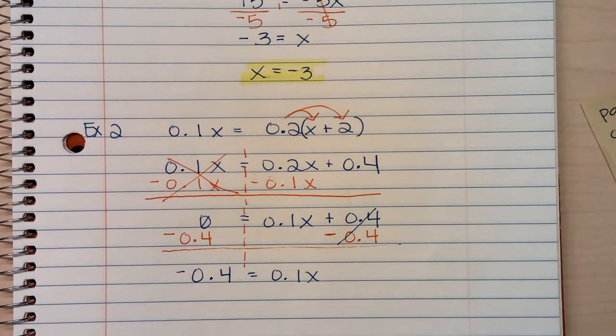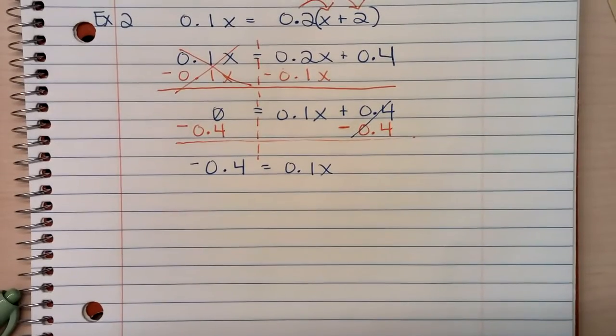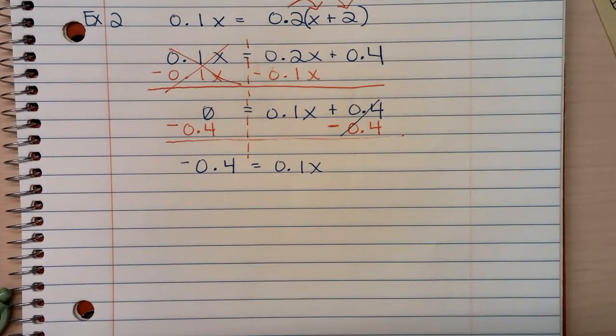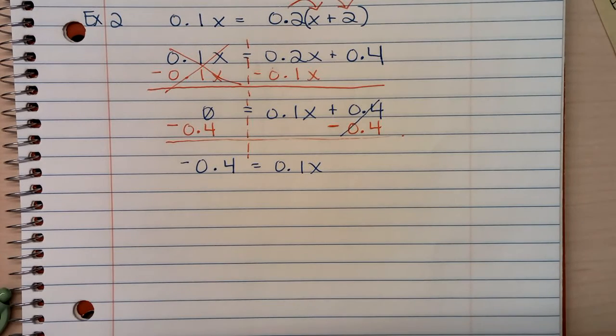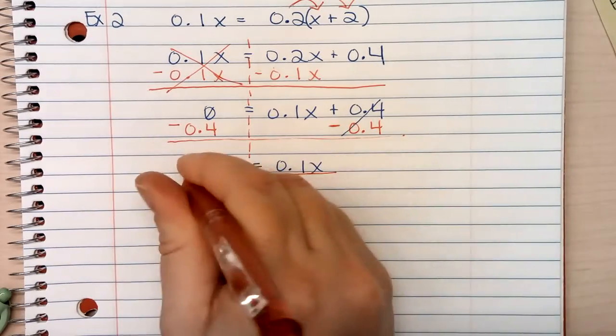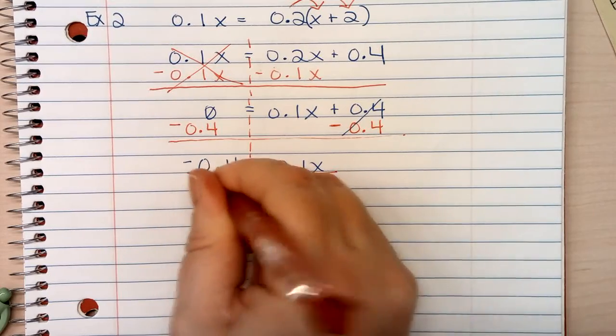All right, now we need to use multiplication or division. Still trying to get this x by itself, so if it says 0.1 times x, we are going to use divide. I'm going to divide each side by 0.1. I am going to put that in my calculator.